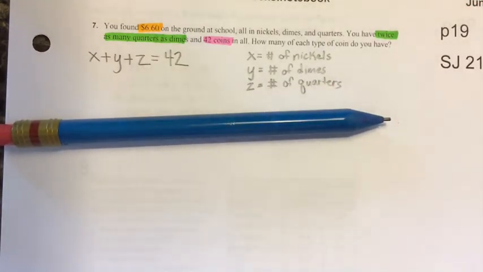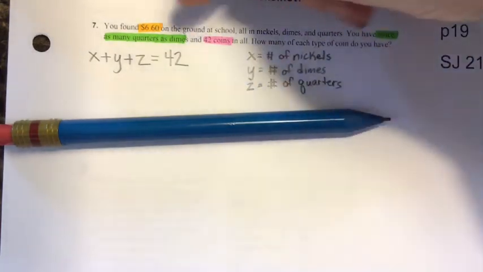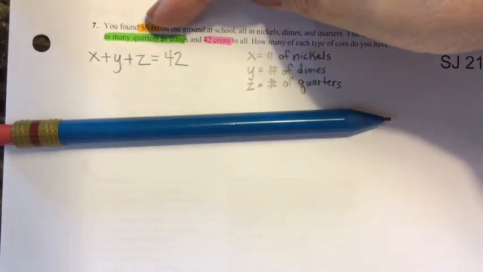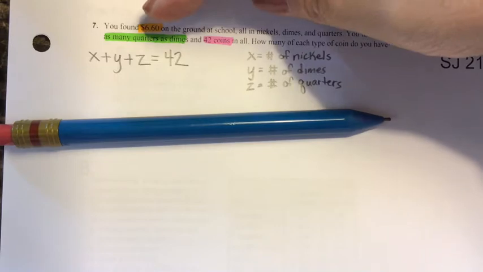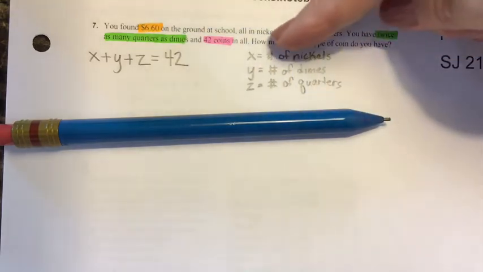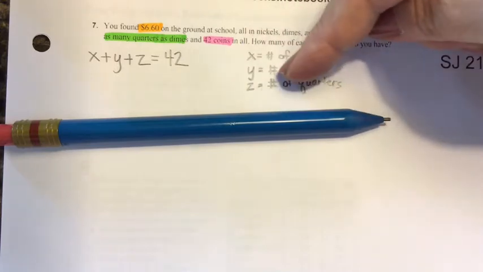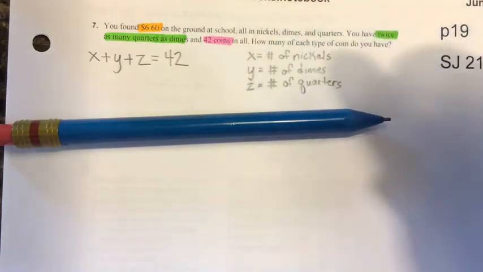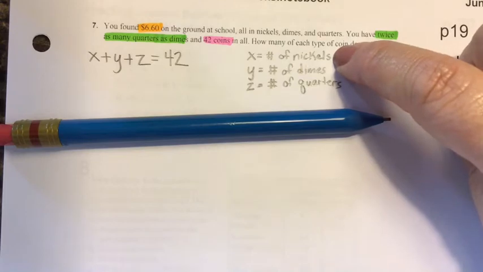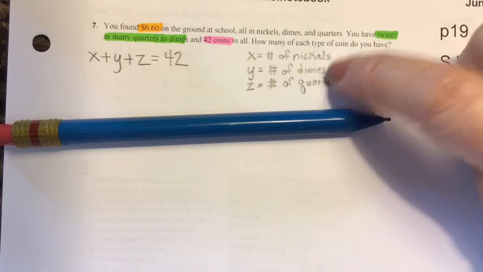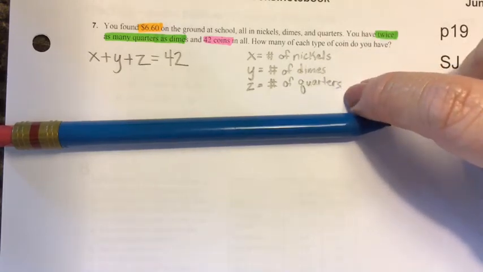That's my first equation. My next equation, I'm going to use just the $6.60, and knowing these are my variables, write my next equation. I will give you a hint. Remember, nickels are 5 cents, dimes are 10 cents, quarters are 25 cents.